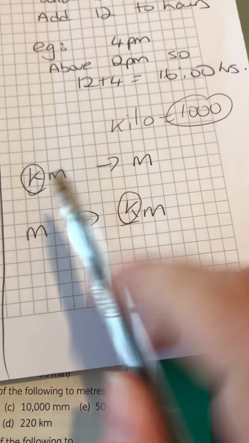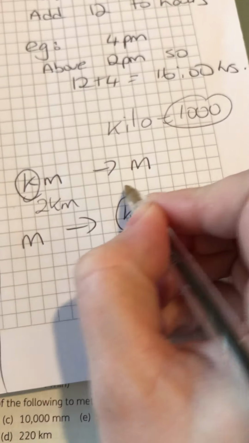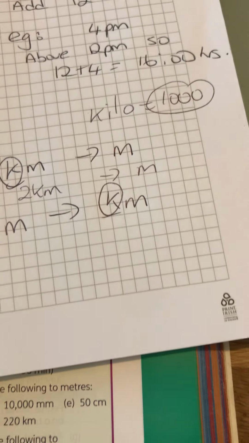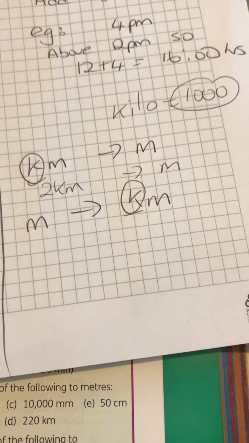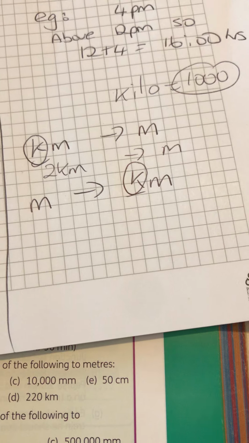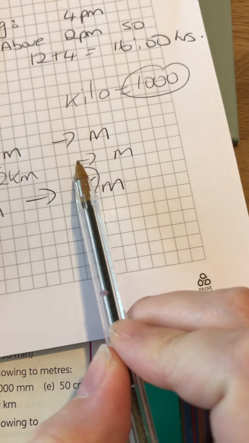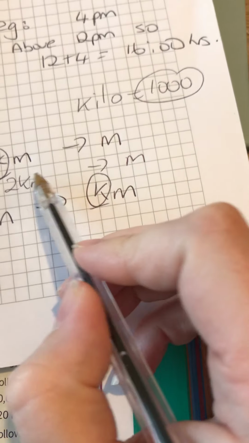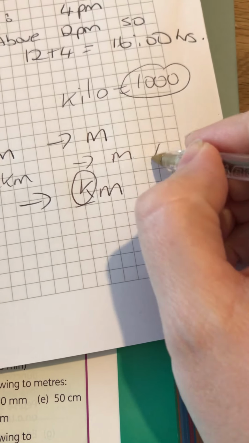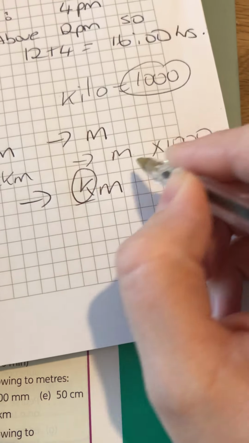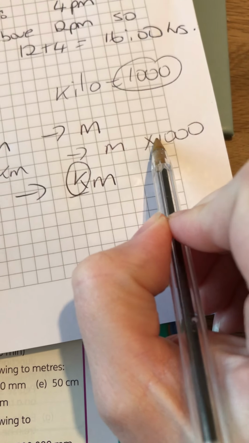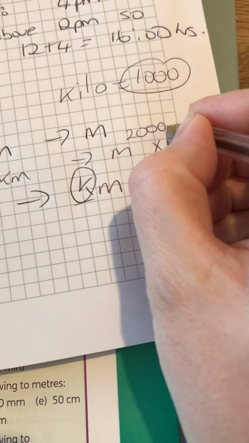So if you're going from kilometres, we'd say 2 kilometres, and you want to convert it to metres. Well, you have to use a little bit of common sense and think to yourself, which is going to be further? Well, kilometres is obviously a lot further than metres. So to go from kilometres to metres, you're always multiplying by 1,000. So in this case, it would be 2 by 1,000, so you'd have 2,000 metres to travel.